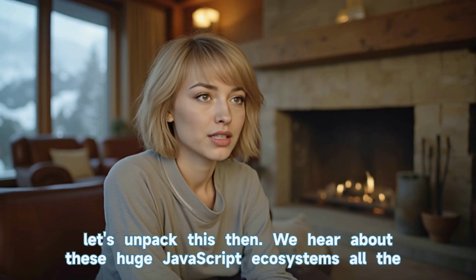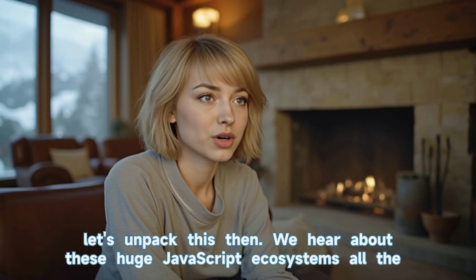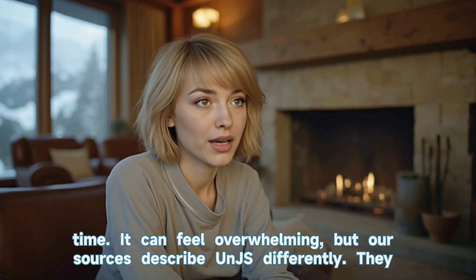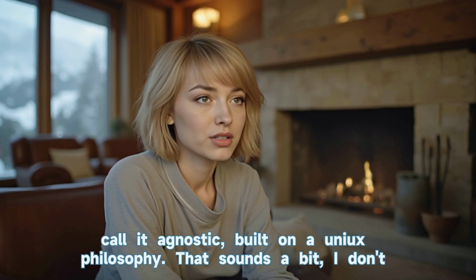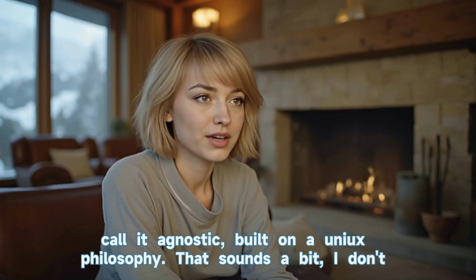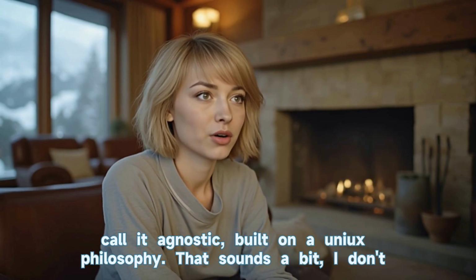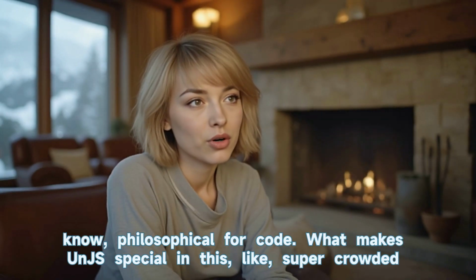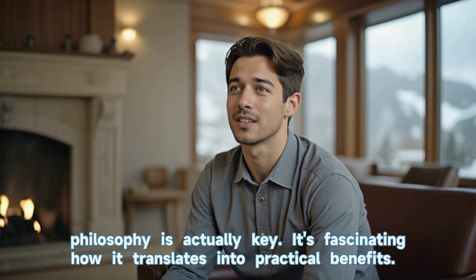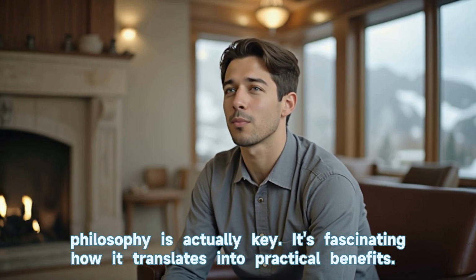We hear about these huge JavaScript ecosystems all the time. It can feel overwhelming. But our sources describe UnJS differently. They call it agnostic, built on a Unix philosophy. That sounds a bit philosophical for code. What makes UnJS special in this super crowded space? That philosophy is actually key. It's fascinating how it translates into practical benefits.